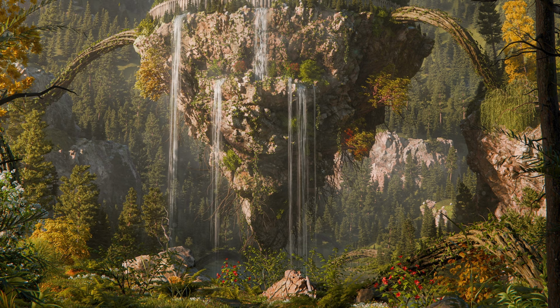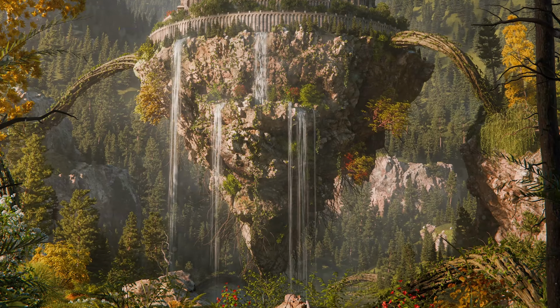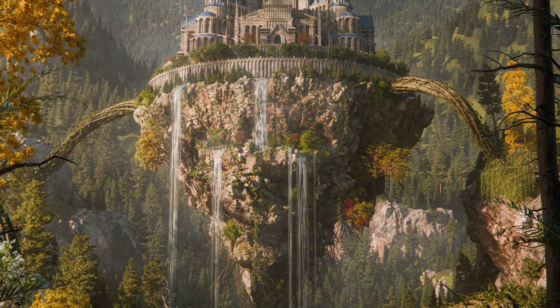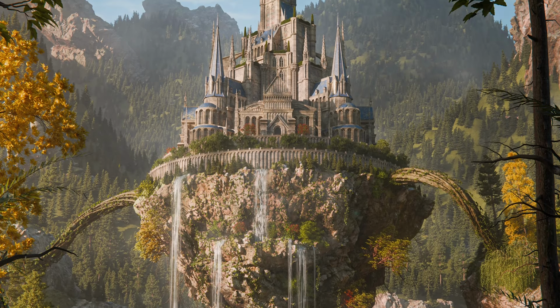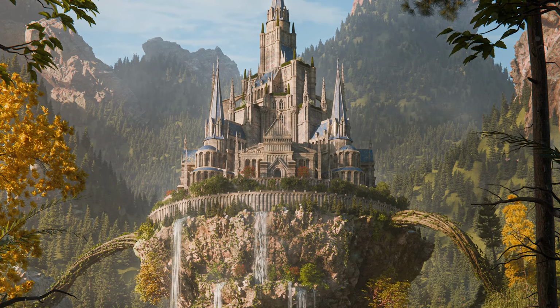Hey, welcome back. In this section, the final section of this video series, we're going to be covering the post-processing. So basically just turning the raw render from Blender into this final image that you see here. So let's get started with this.